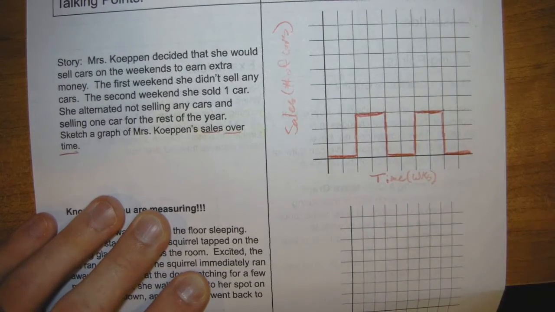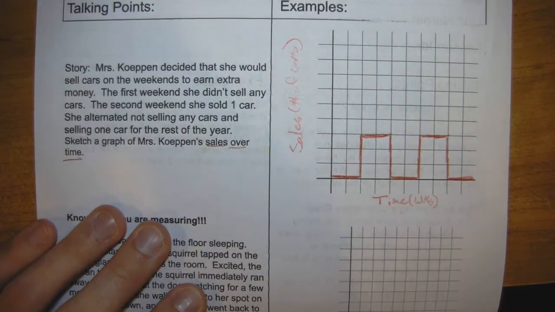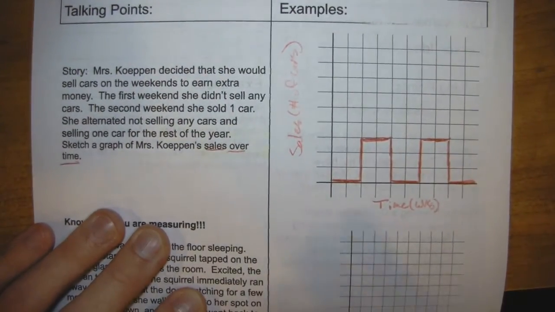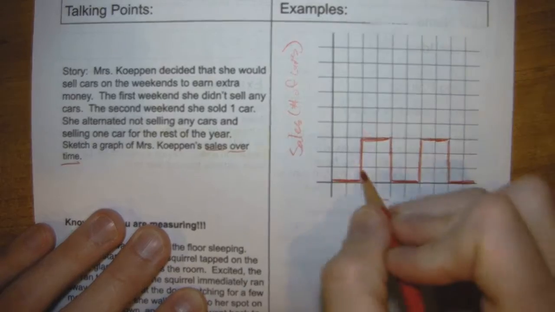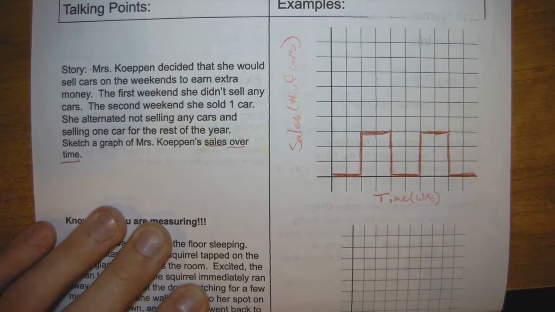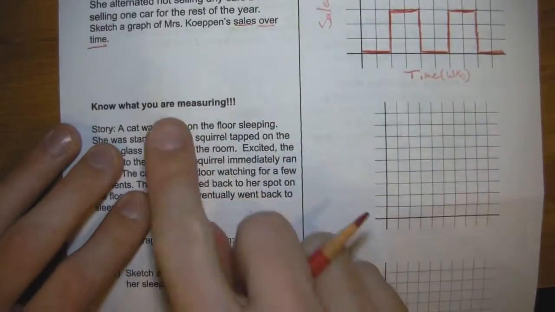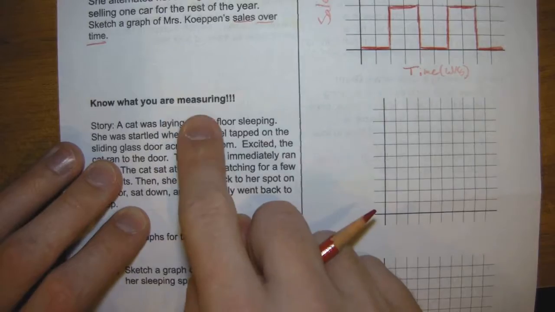And back and forth. But again, we're getting just the basics of the graph. We are not spending our time focused on minute details and getting all the numbers just right. It's just the gradual feel of the data. All right. Now, one thing I do want to point out to you, because most of these graphs have been fairly basic and straightforward, it's super, super important that you know what you're measuring.